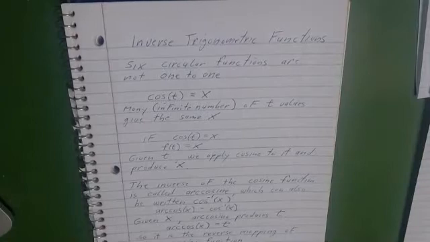So the general idea with an inverse trig function, okay, let's stop a minute and just think about mathematics in general and an inverse function. What's going on in math when you have an inverse function? You can think of that as reversing the process that a function performs.